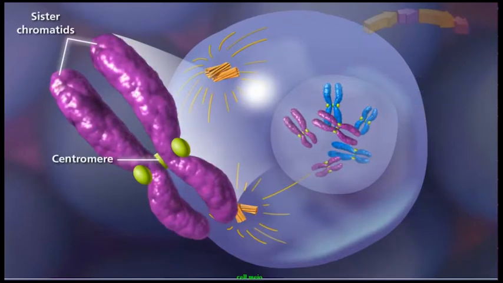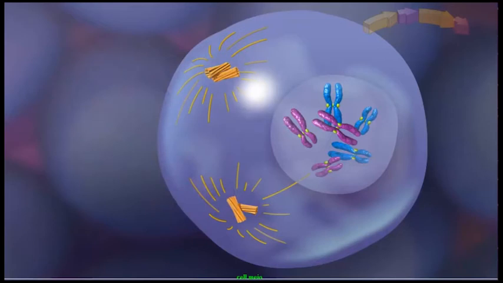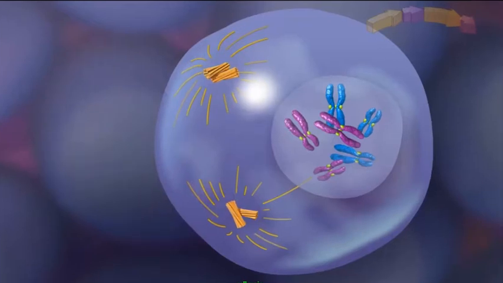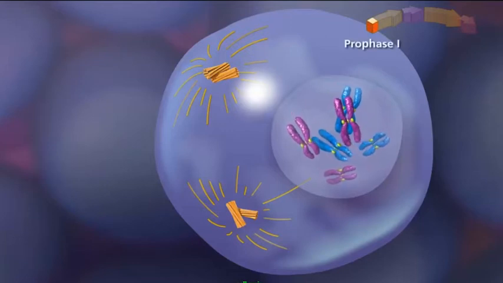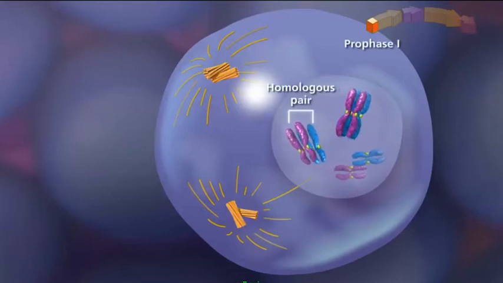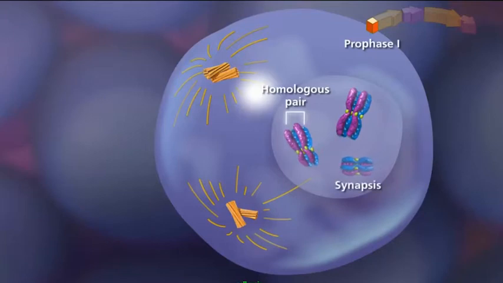Sister chromatids remain attached at the centromere and condense as the cell enters prophase 1 of meiosis. So far, this is very similar to mitosis, but there are 2 events that happen that create genetic diversity. The first event occurs during prophase 1 when homologous pairs of sister chromatids lie side by side in a process called synapsis, forming a tetrad or bivalent.